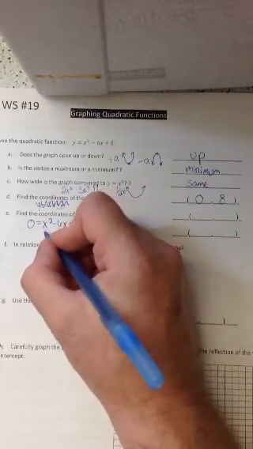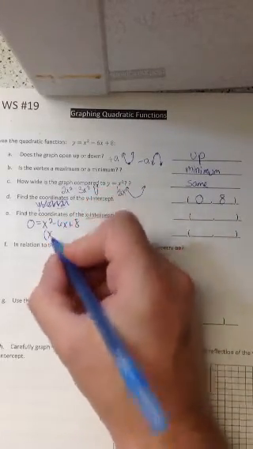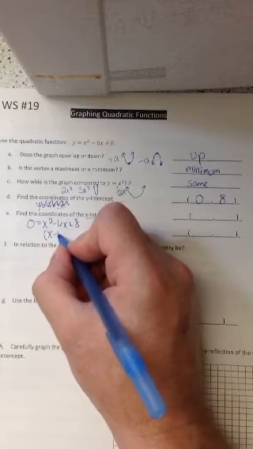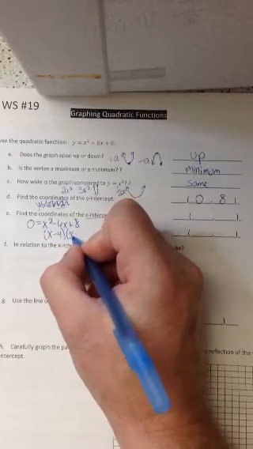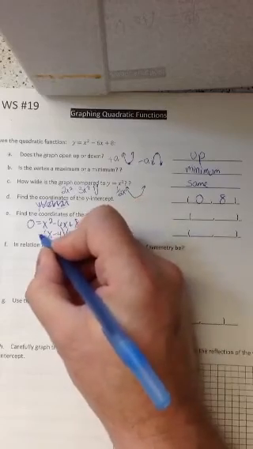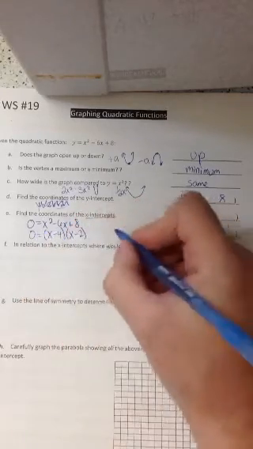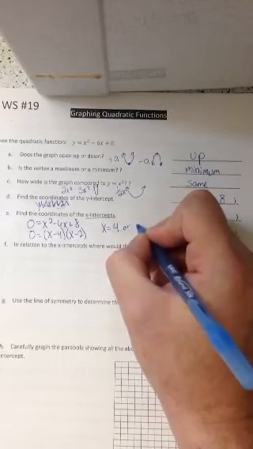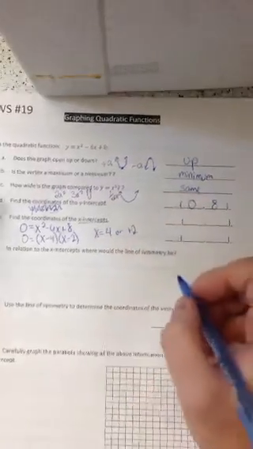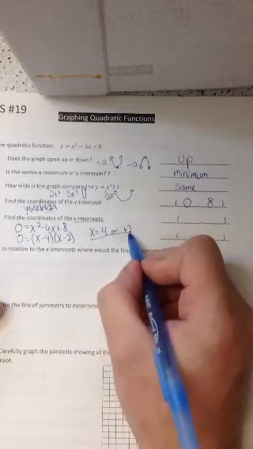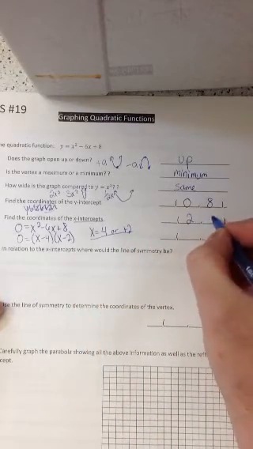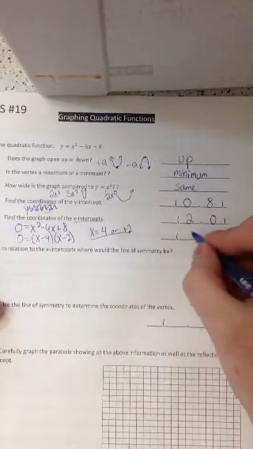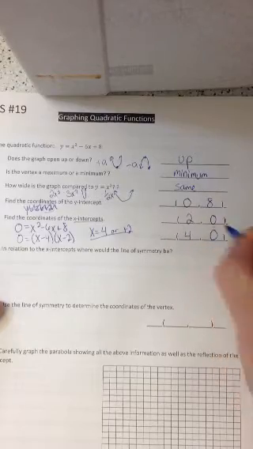So if I'm going to factor what's left here, I have x minus 4 and x minus 2 equals 0, which means that my answer is positive 4 or positive 2. And those are my two x-intercepts. So I have one x-intercept at 2, 0, and my other x-intercept is at 4, 0.